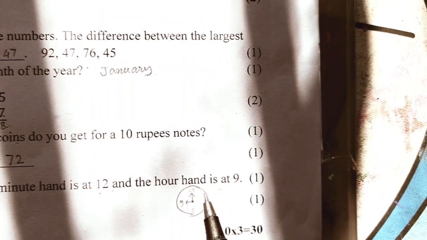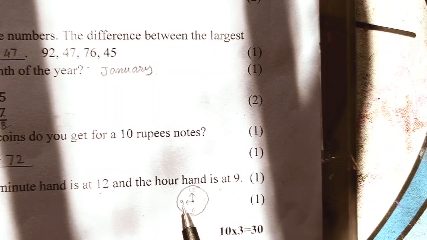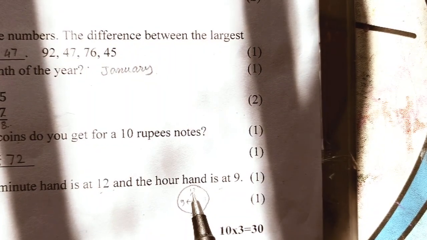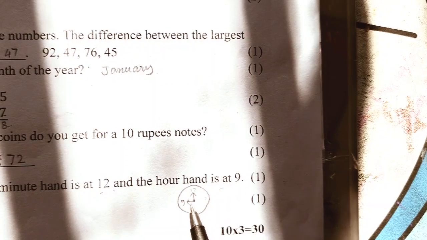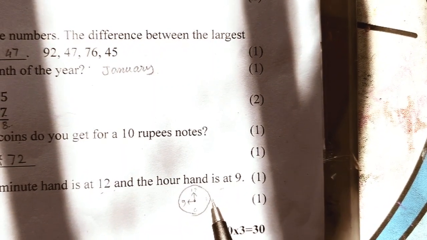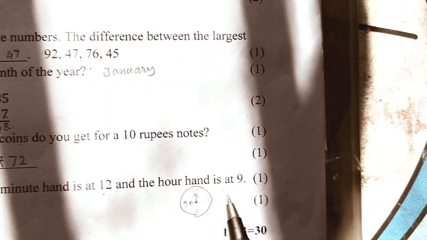That is, you can see that if we draw here 12, 3, 6, 9 and 12, this is the hour hand, and this is the big one, the minute hand. Minute hand is at 12 and hour hand is at 9. That is, the time will be 9 o'clock. Okay, this is the answer.